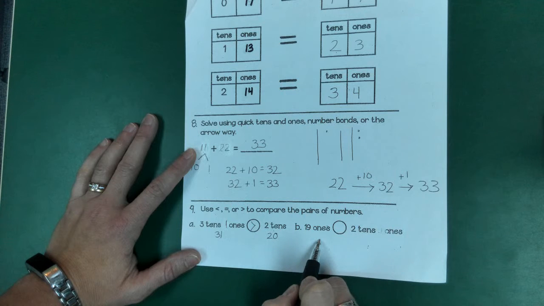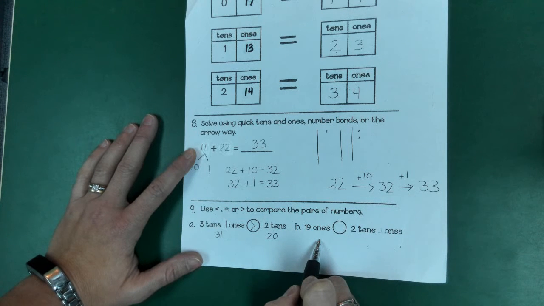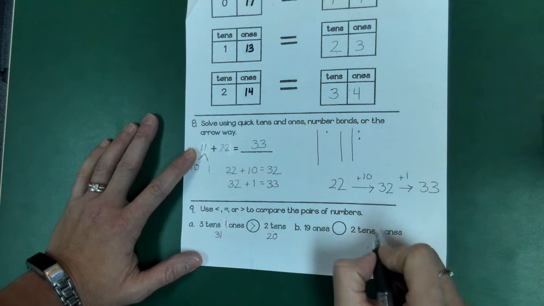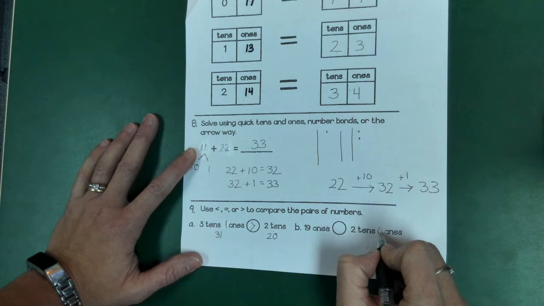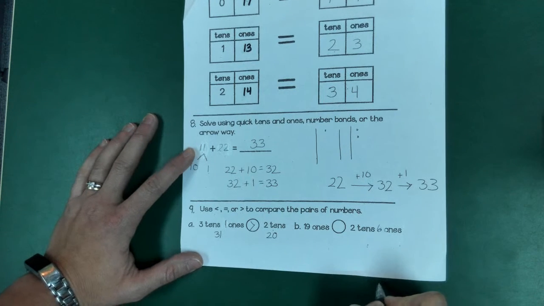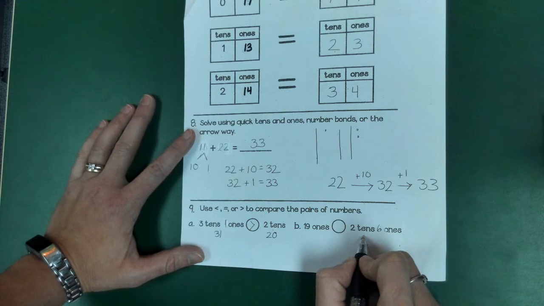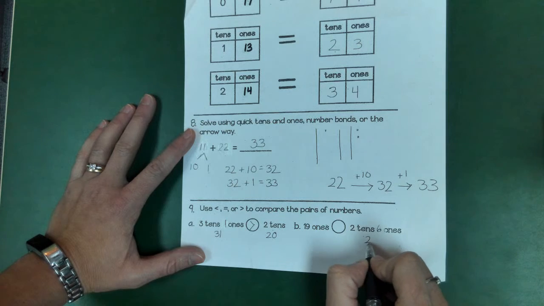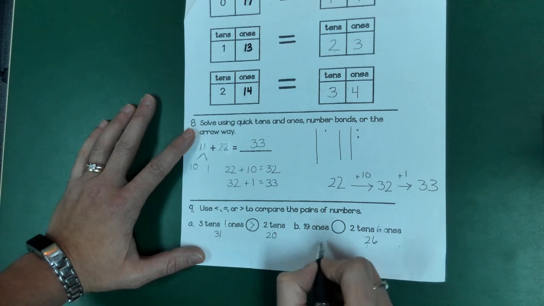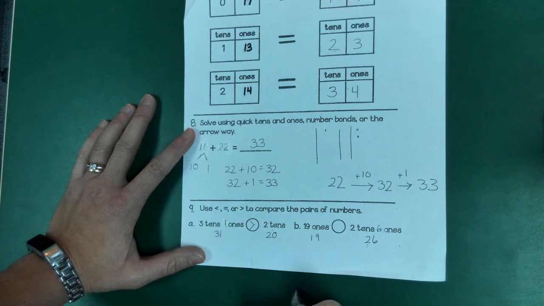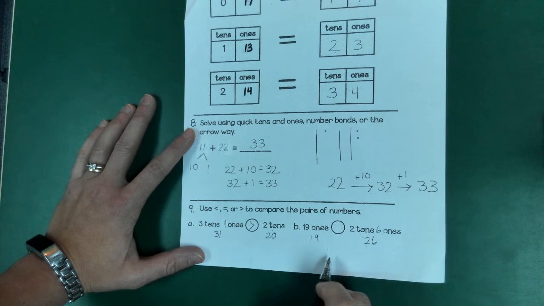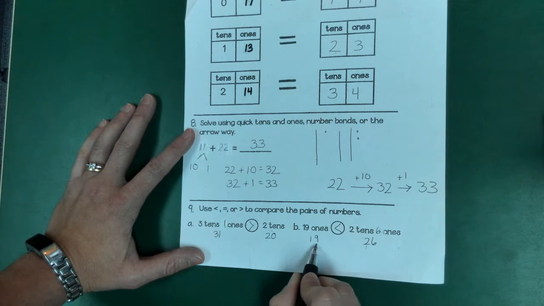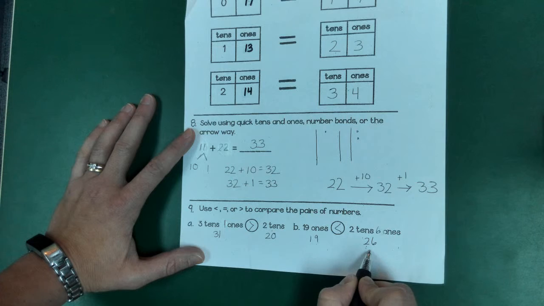Okay, and try the same thing on this one. Number 19, 19 ones, and 2 tens, and let's put on here 6 ones. 2 tens, 6 ones. So right underneath that, what is 2 tens, 6 ones? 26. And what's 19 ones the same as? That's right, 19. Still 19. Go ahead and use your greater than, less than, or equal sign. All right, and it should look like this, right? 19 is less than 26.